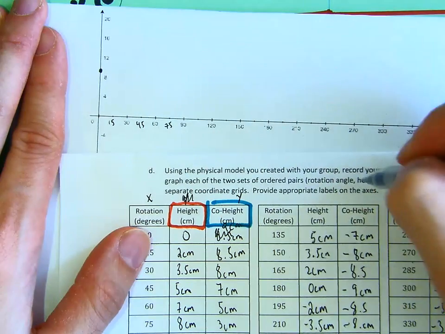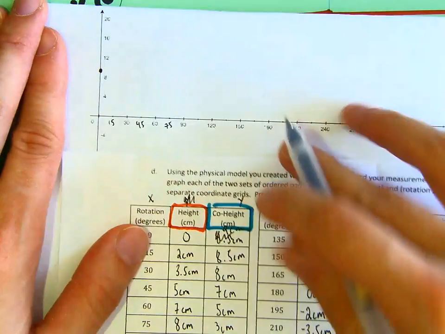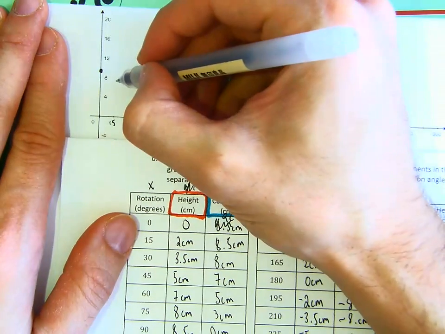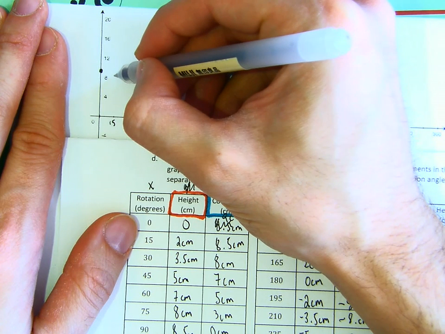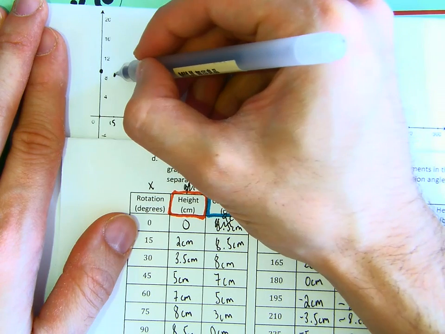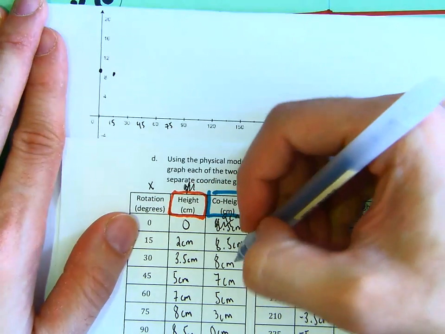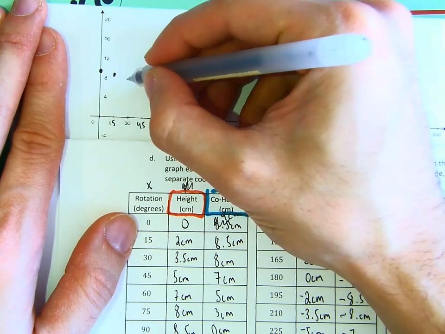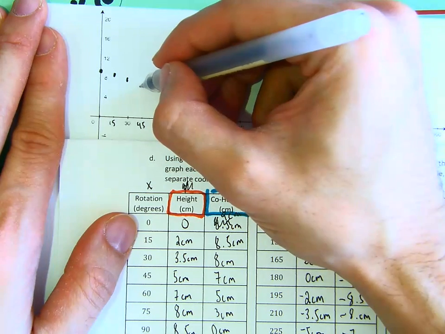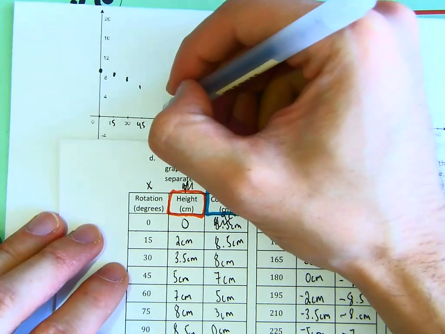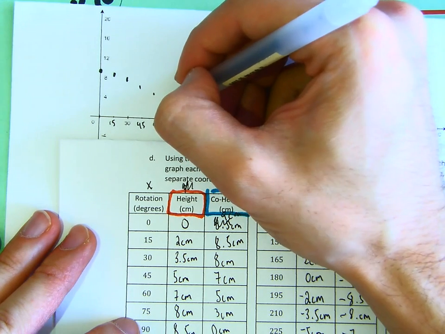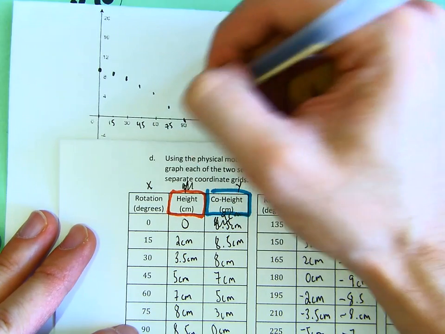What I want you to do is try and do this by yourself. Don't wait for me to do it. Okay. So at 15, it's at 8.5. So that should be here. It should be a little bit less. Yep. Let's see, at 30, it's at 8. So it should be exactly on it. At 45, it's 7. At 60, it's 5. At 75, it's 3. At 90, it's 0.